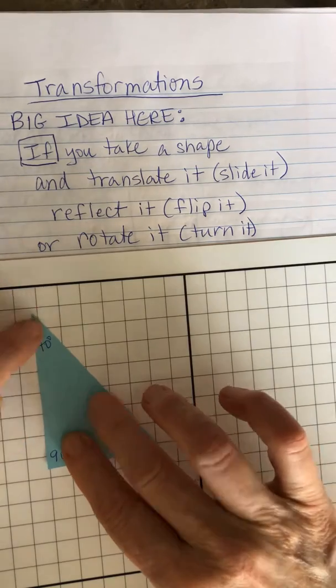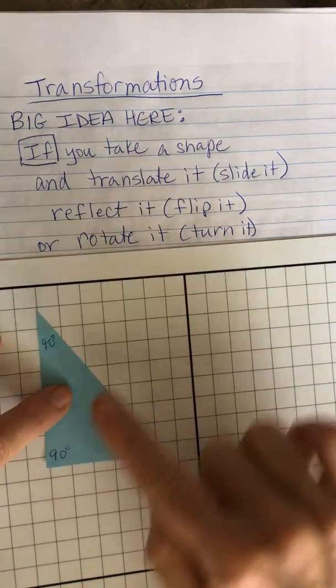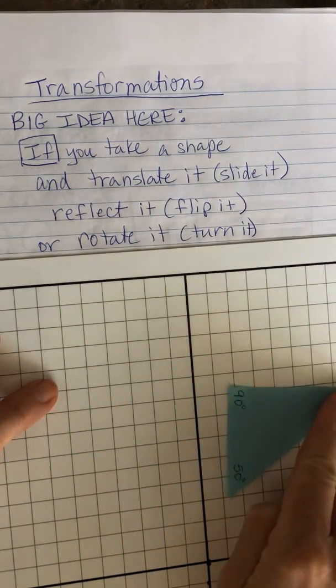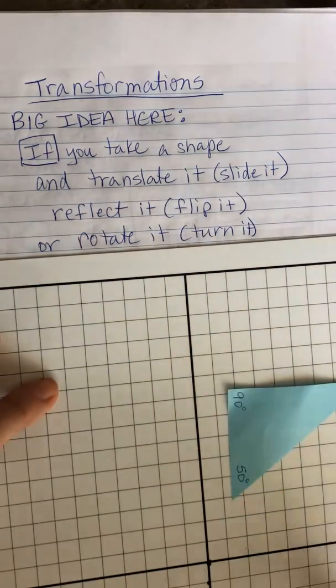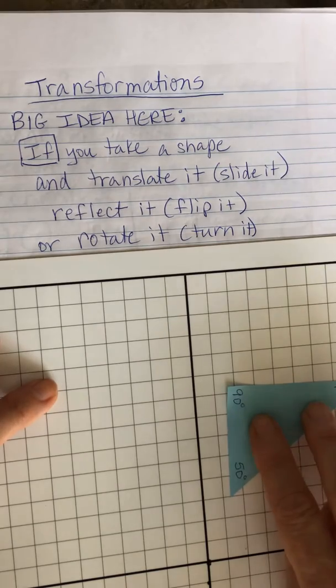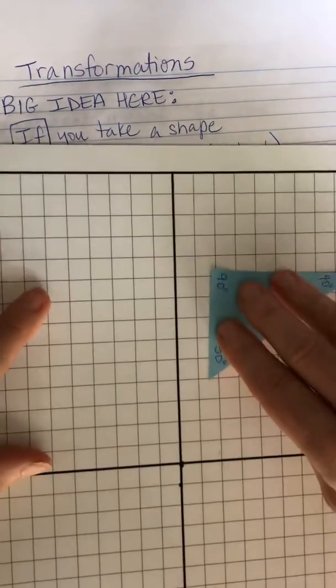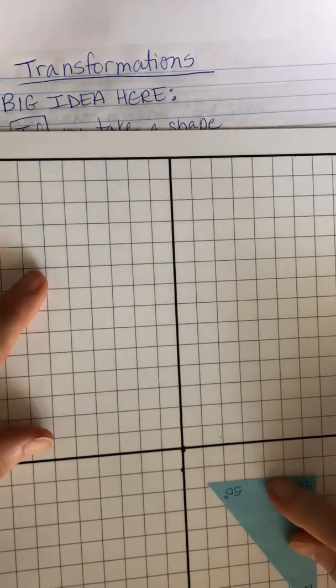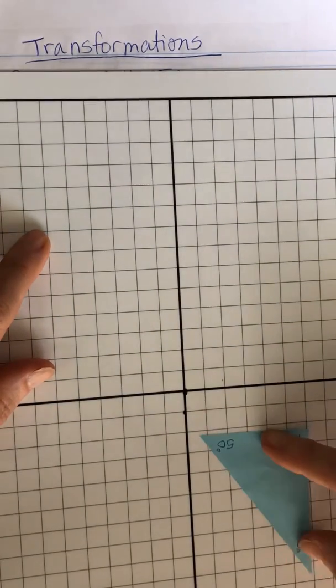Rotation, rotating it means to turn it. So I'm going to turn it. So look where my 40-degree angle is here. I'm going to turn it once to the right, which means I'm going clockwise. That's called a rotation. I can rotate it again, one more 90-degree turn, and now it's facing upside down, that little 40-degree angle.